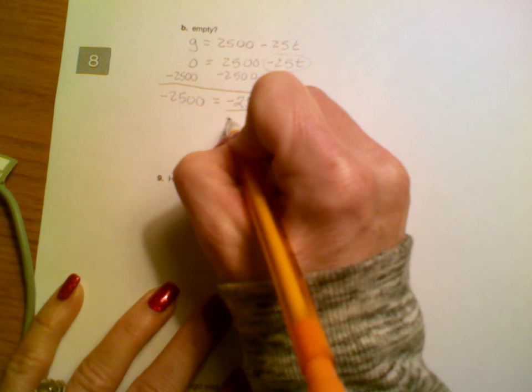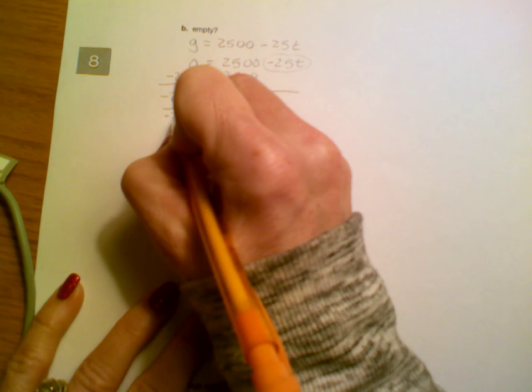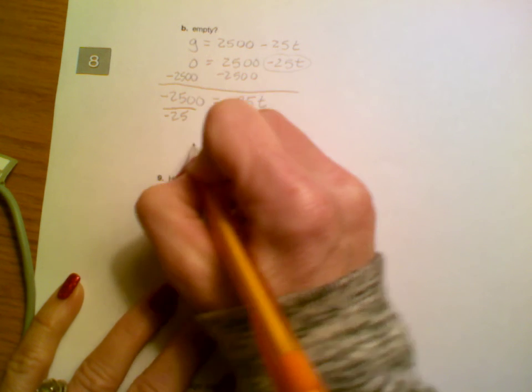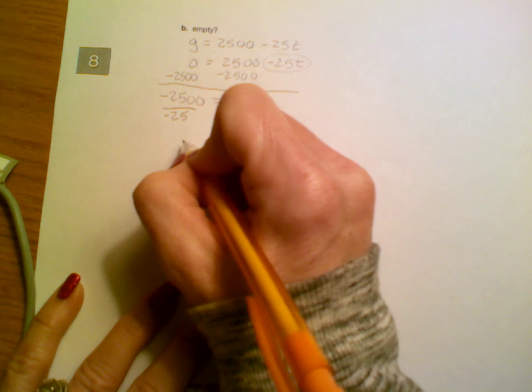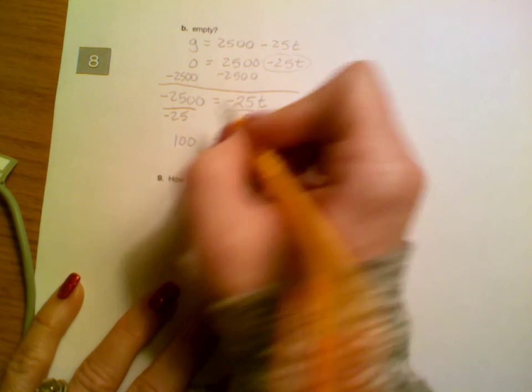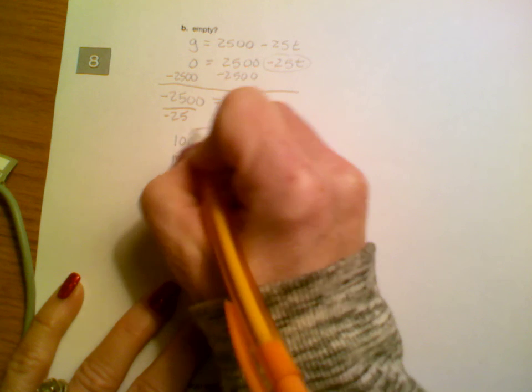Now I divide both sides by negative 25. Negative divided by a negative is a positive, and I get 100. So it would take 100 minutes for the tank to completely empty.